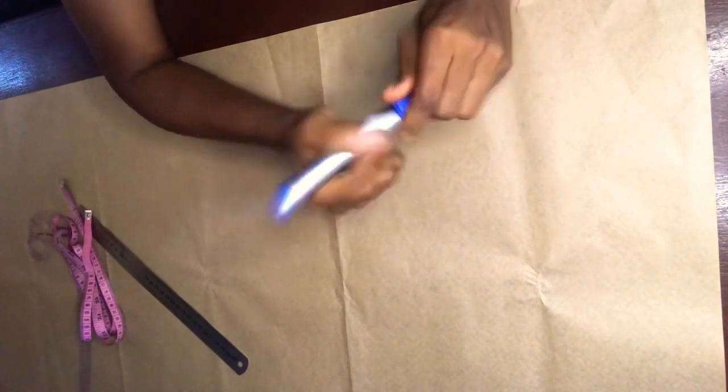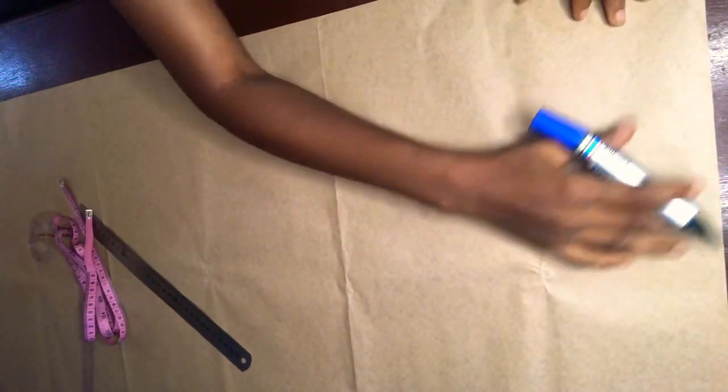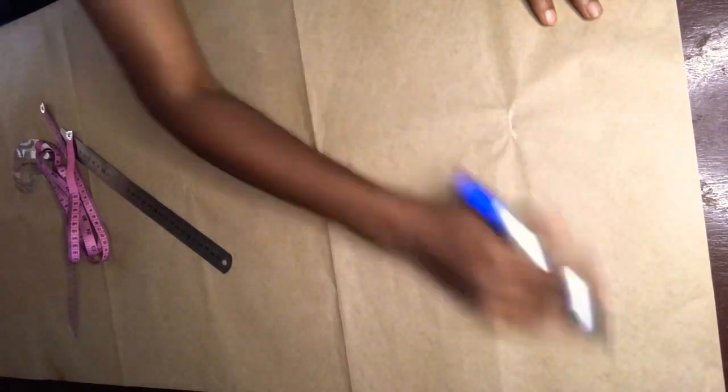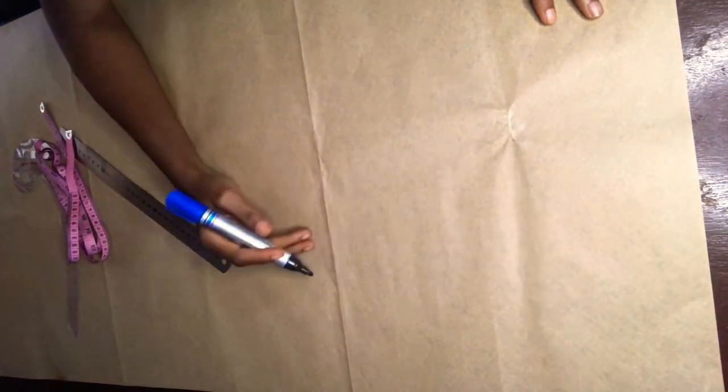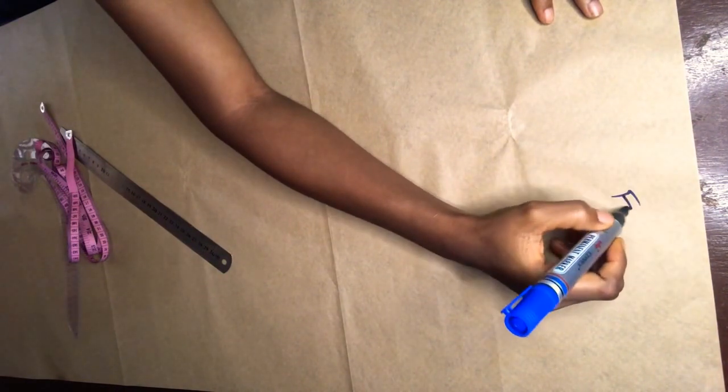So the first thing I'm going to be doing now is writing out the measurements so that it's going to be easy for you guys to understand. I'll be using the other side here to write out the measurements I'll be using.